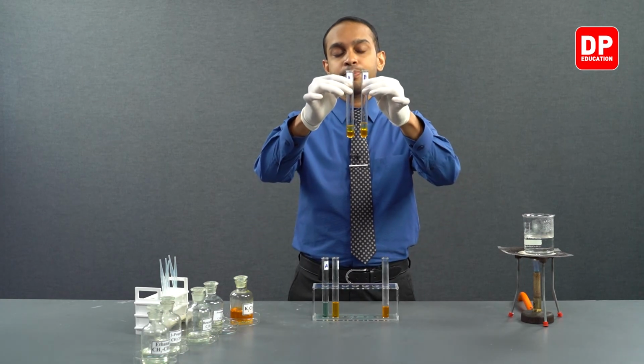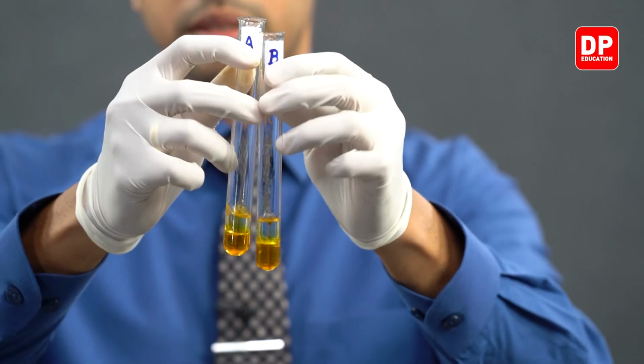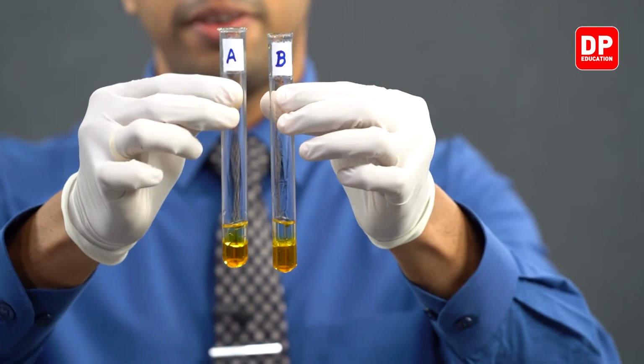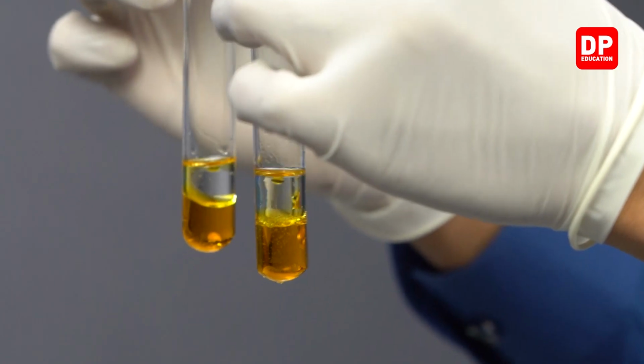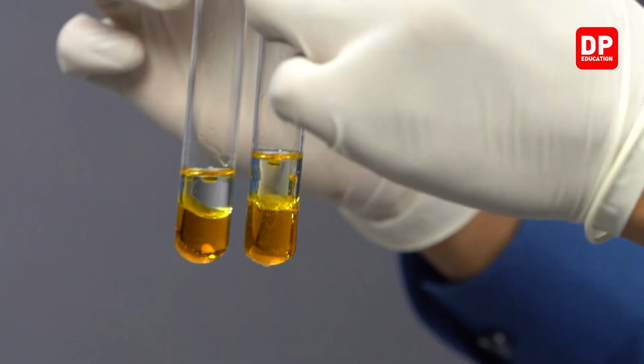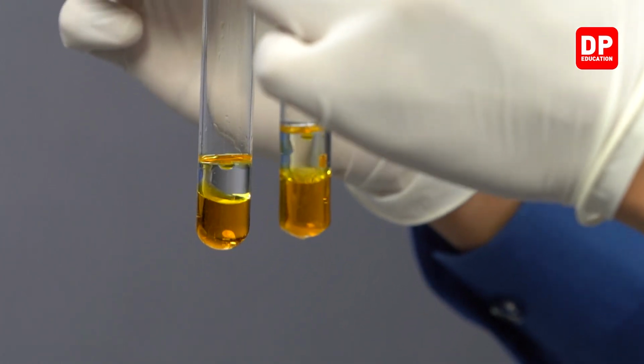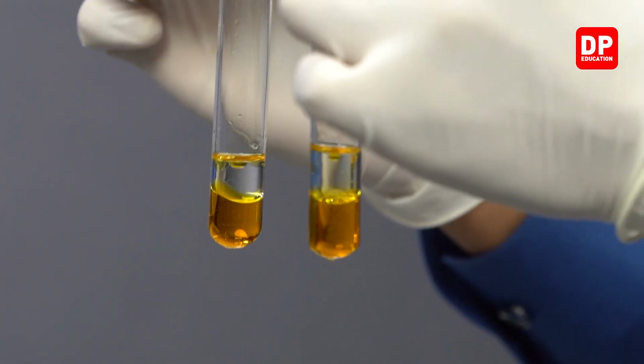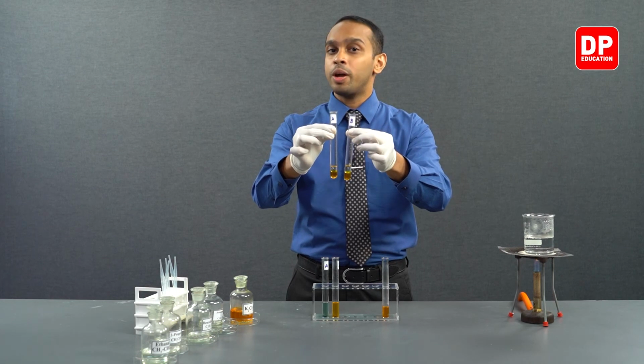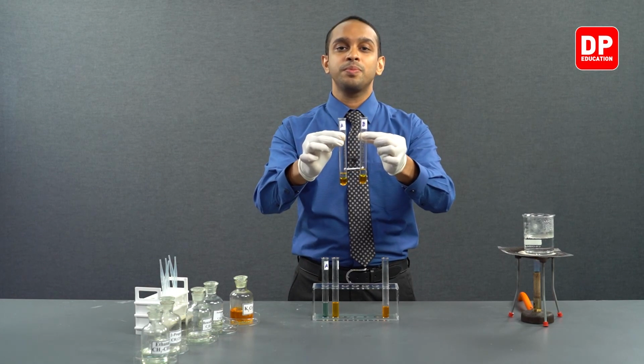As you can see, upon addition of acidified potassium dichromate to both of these test tubes, we cannot necessarily see a color change. This could be due to the reactions happening very slowly. So we are going to heat these test tubes up.